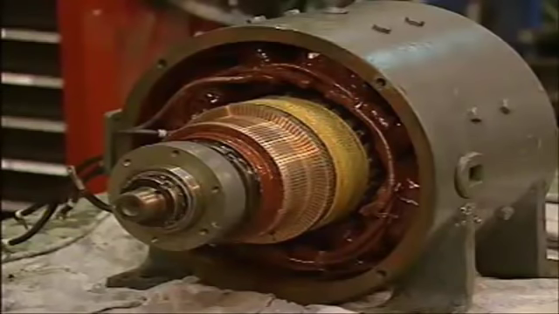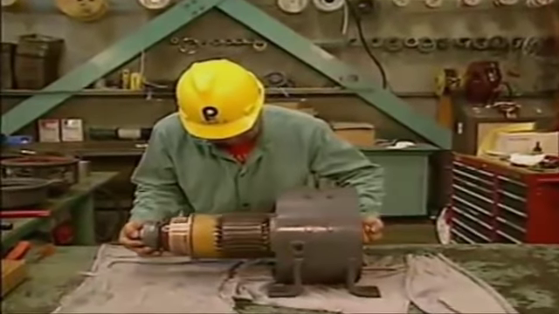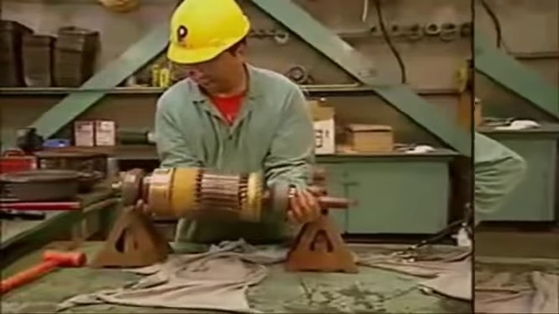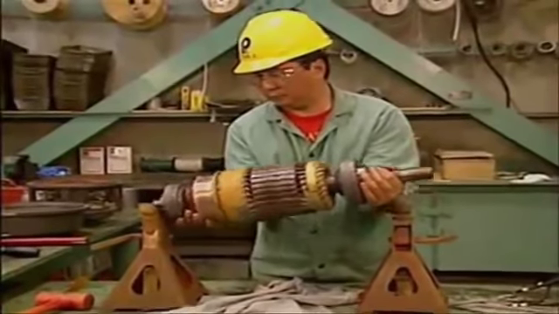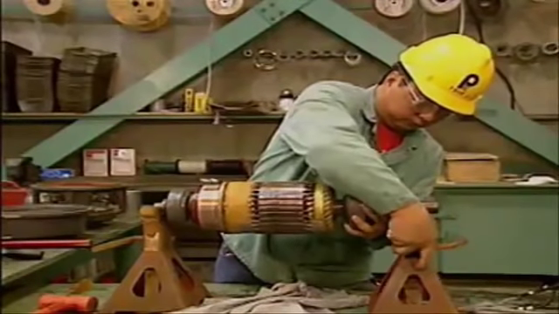The next step is to remove the armature. Keep in mind that once the end bells are removed, the armature is resting on the motor's field poles. If the armature is dragged across the field pole pieces, it could damage the armature and the field pole pieces. The armature should be lifted, moved carefully out of the frame, and set down on a cloth or V-blocks, or, as in this example, in a pair of stands.